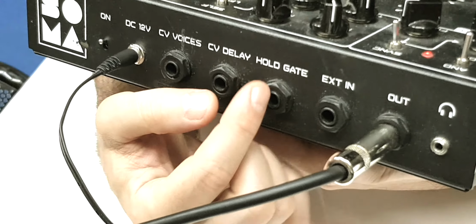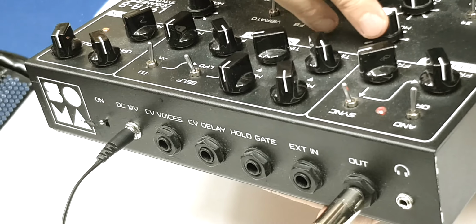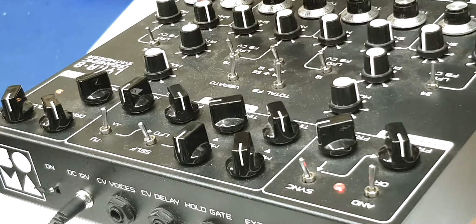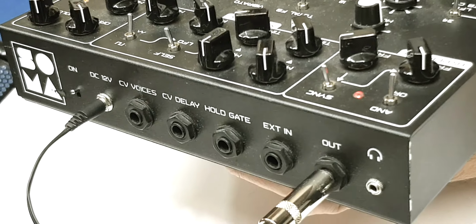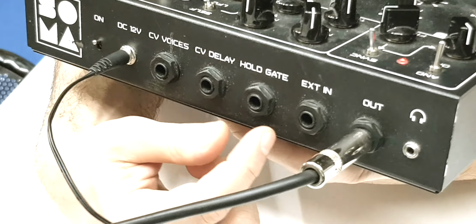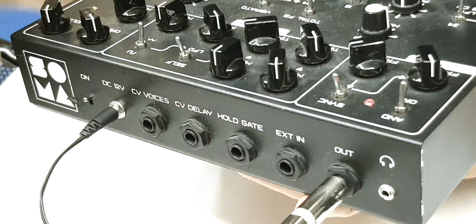So hold gate, you can apply some gate signals using these knobs. You can use some external gate signal to trigger these oscillators. CV delay you can use.